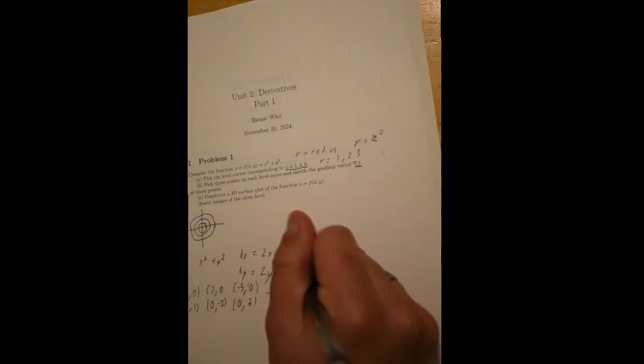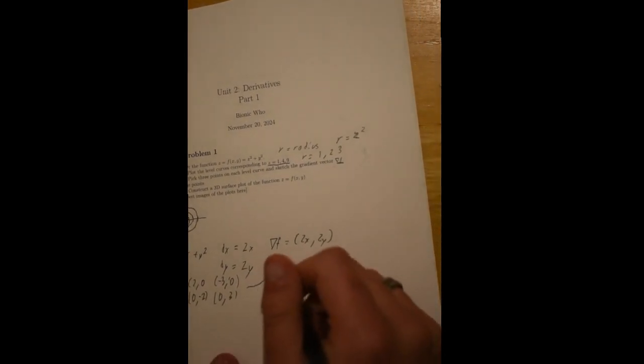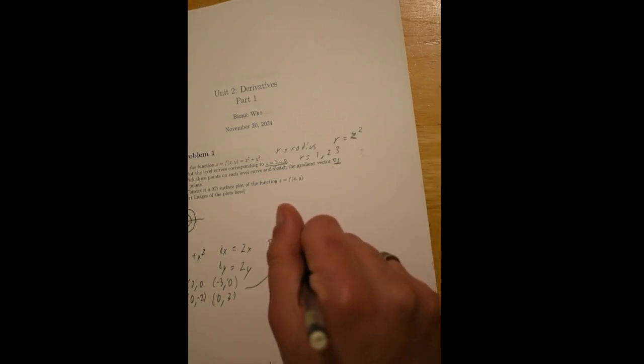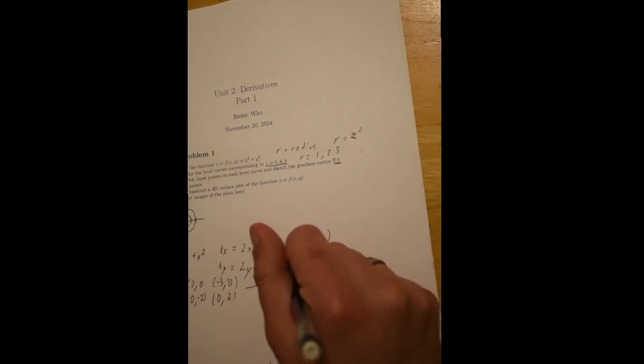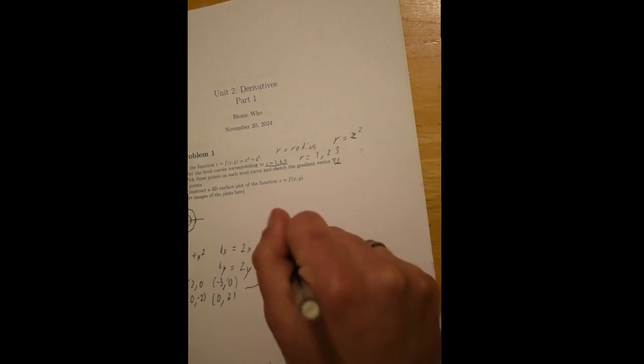Let's just say (1, 0) and (0, 1), (2, 0) and (0, -2), then maybe (-3, 0) and (0, 3), just so we get marks on our circle, and plug them into this right here. So for this first one, we would get (2, 0) and (0, 2).